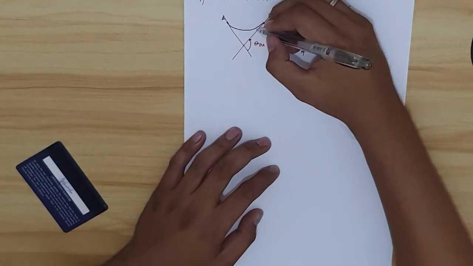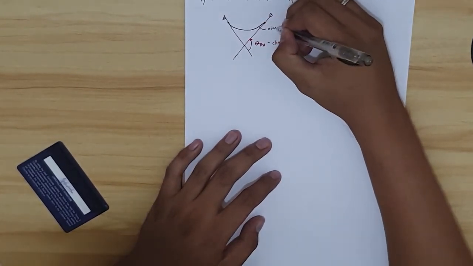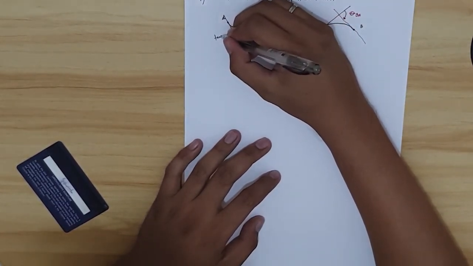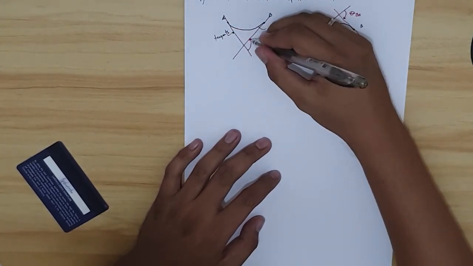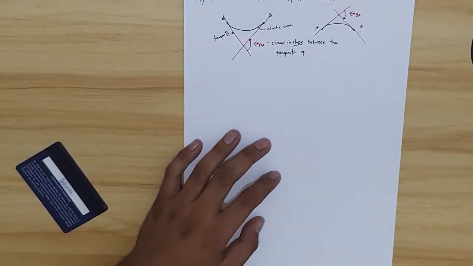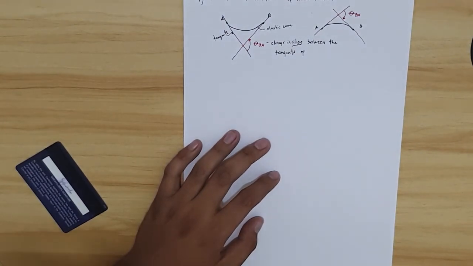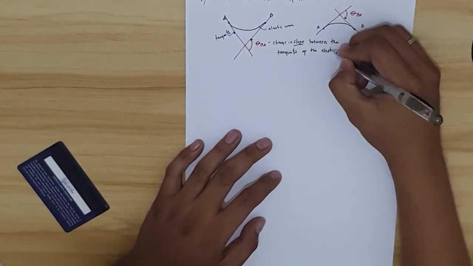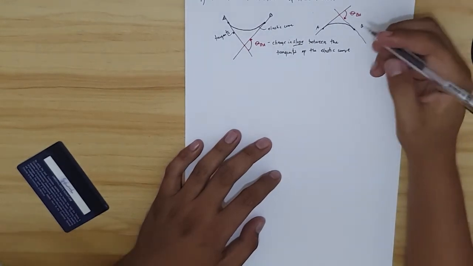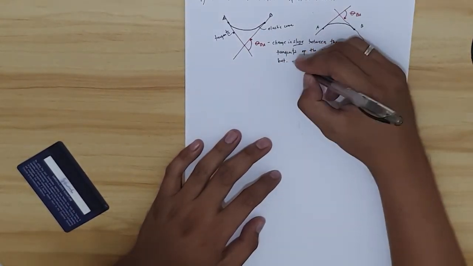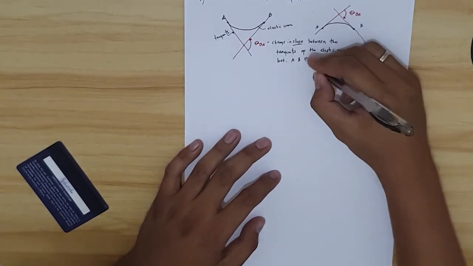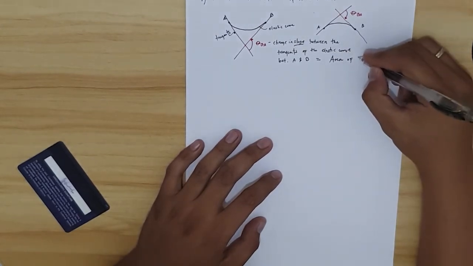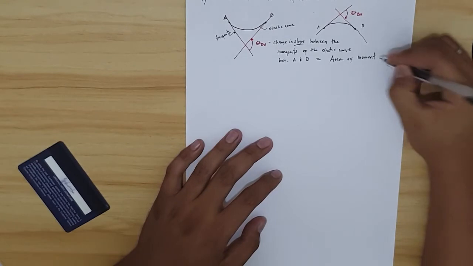This is the elastic curve, these are the tangents, and this is the slope, or the change in slope between the tangents of the elastic curve between two points A and B, which is equal to the area of the moment diagram, or M/EI.